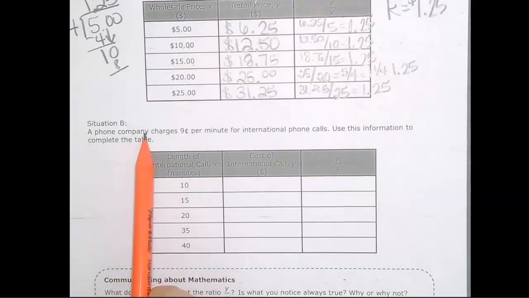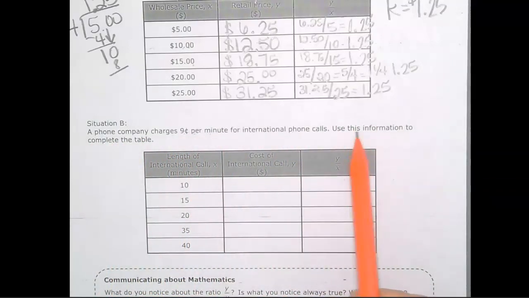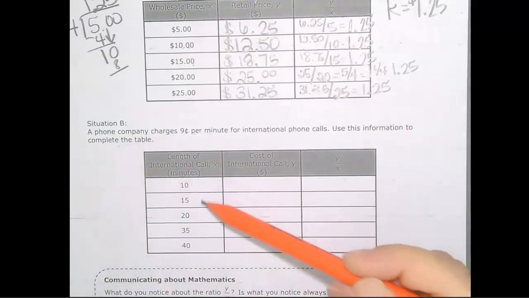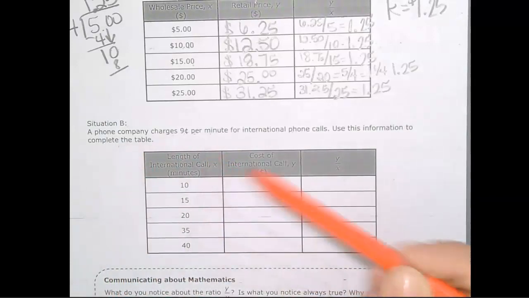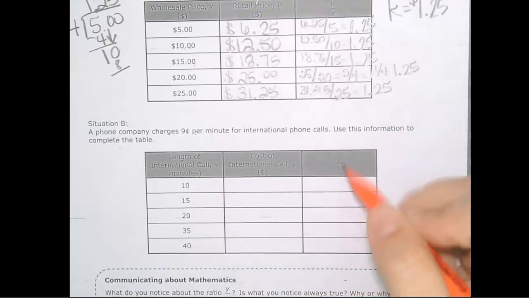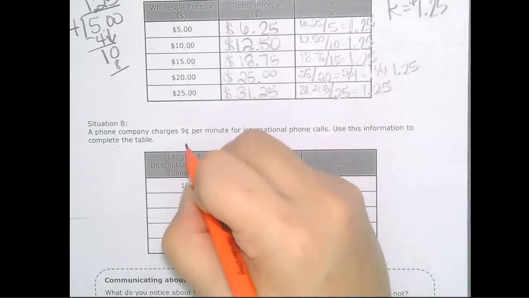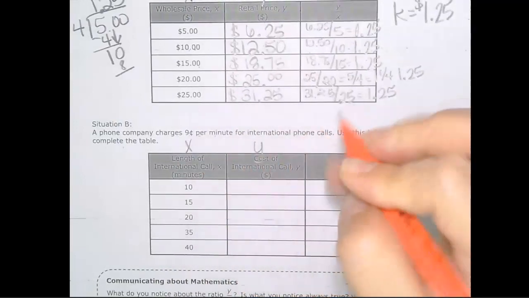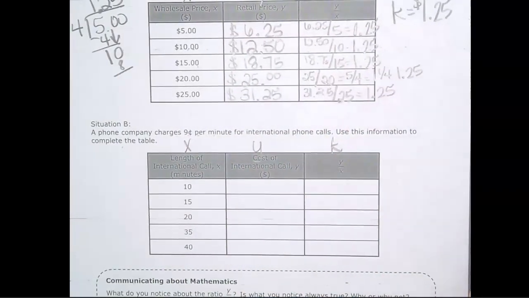What I would like for you to do now is to look at situation B. Situation B has a phone company that charges 9 cents per minute for international phone calls. Use this information to complete the table. So we have the length of the international call, and then we have the cost of the international call, and then we have where we're going to determine the constant of proportionality. So here's our X, here's our Y, here's our K, our constant of proportionality.